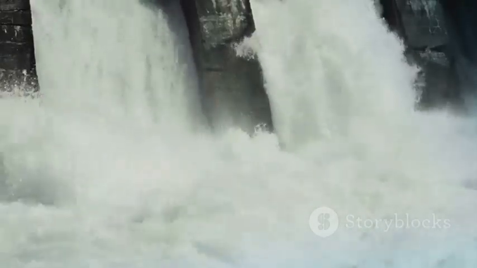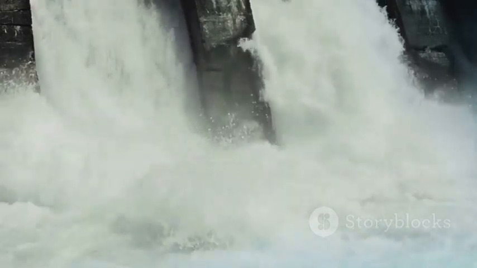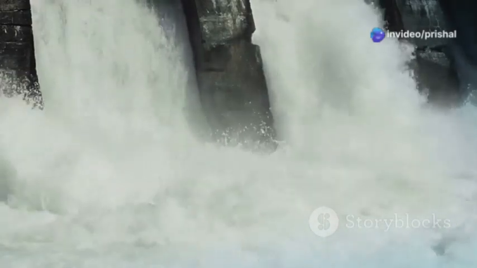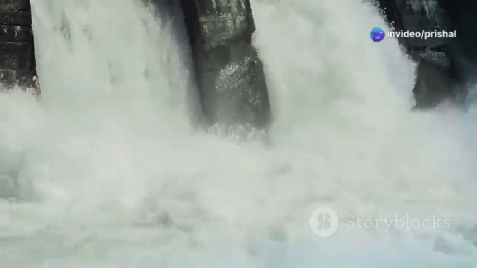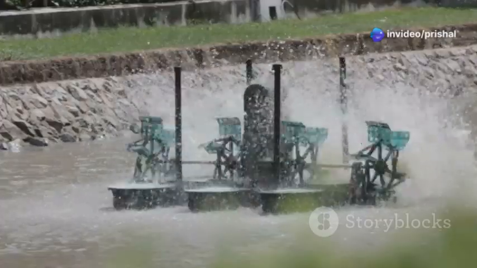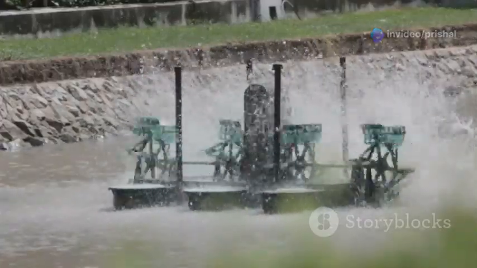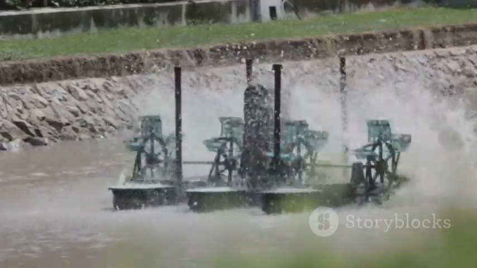And for smaller-scale projects, we have Pelton turbines. These are ideal for locations with limited water flow but high energy needs. These use powerful jets of water to spin a wheel with buckets, kind of like a high-tech water wheel. Their design is both simple and effective.